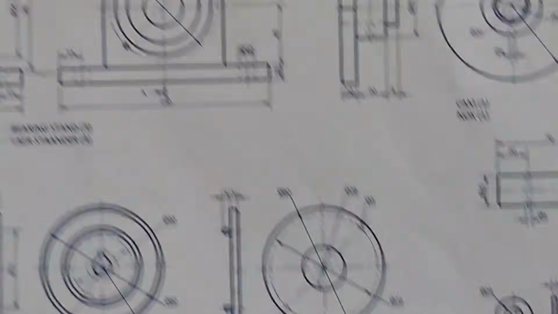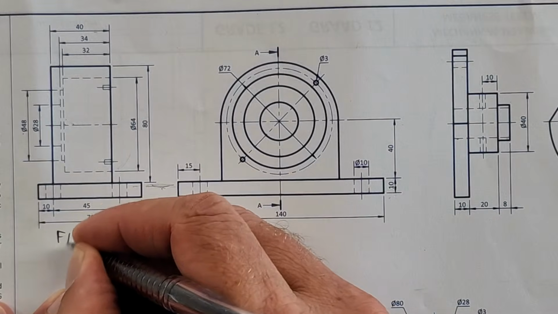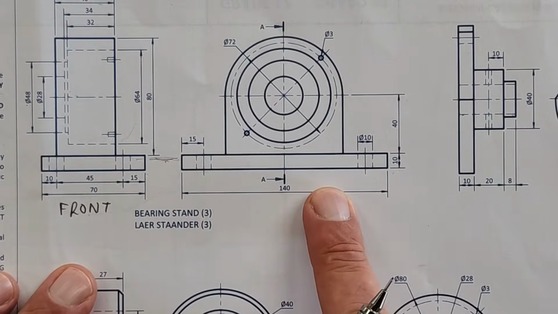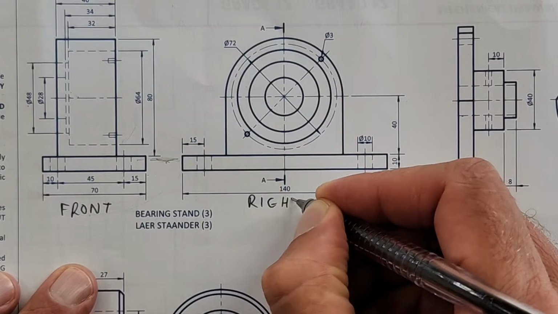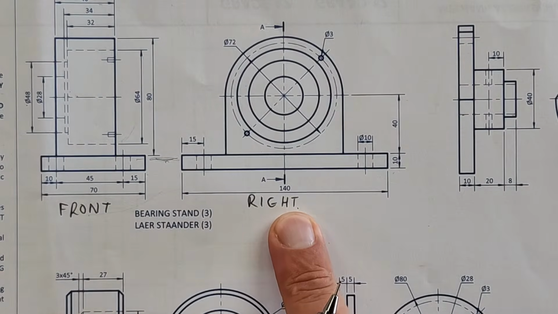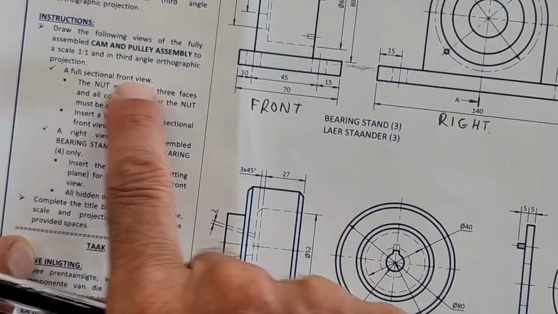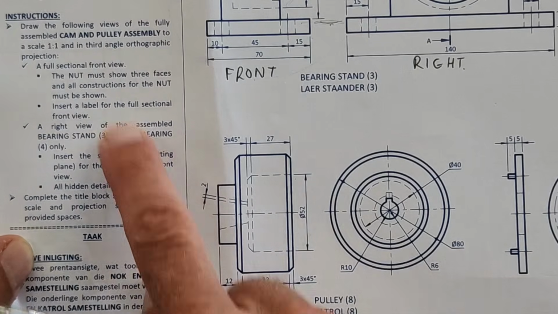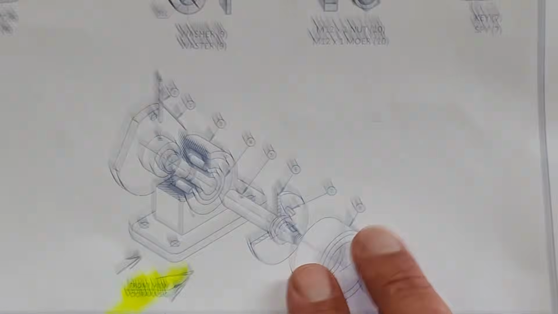And if I then look at the parts list that's given, I know this is the front. You can write it in there based on that 3D. And then here will of course be, in third angle orthographic projection, the right view. The second hint that you can find is when they ask you to draw. In the end they ask: draw a full sectional front view as well as a right view of the assembled bearing stand. That, together with this 3D view, will help you orientate the different parts.